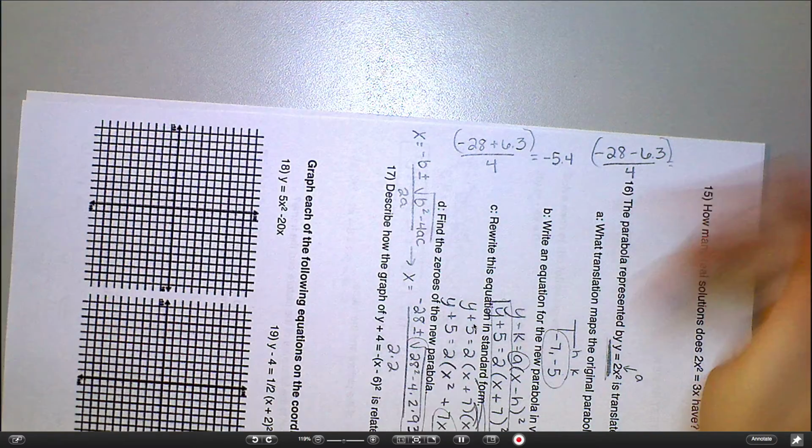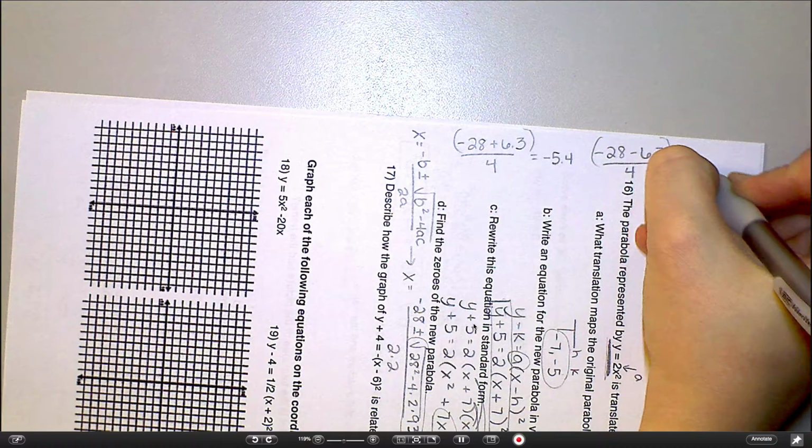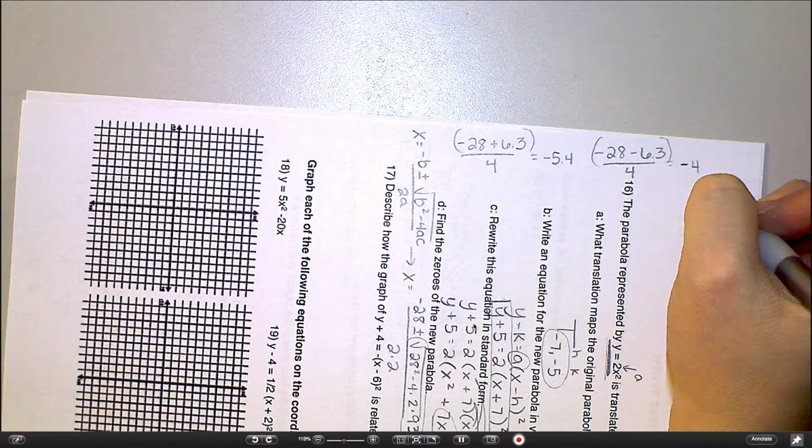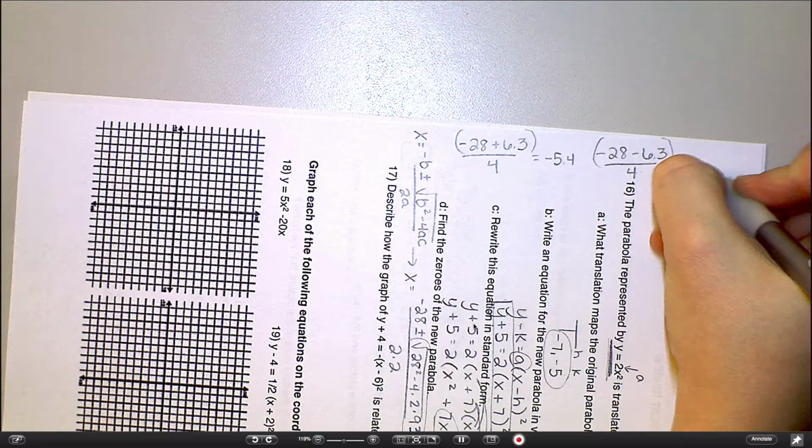Enter, divided by 4, negative 44.1. Gosh, that seems really big. Oh, I did times, that's why. Whoops. That looks better. Negative 8.5, or negative 8.6, I guess.